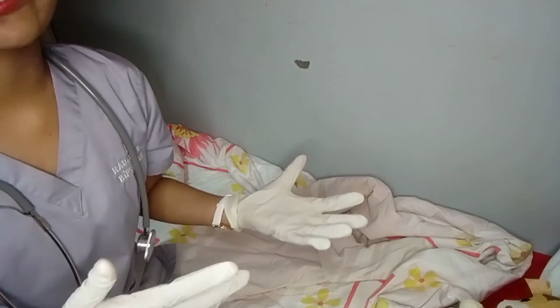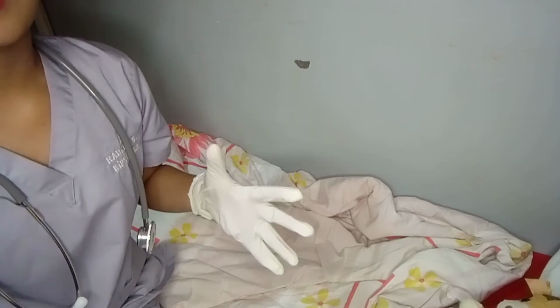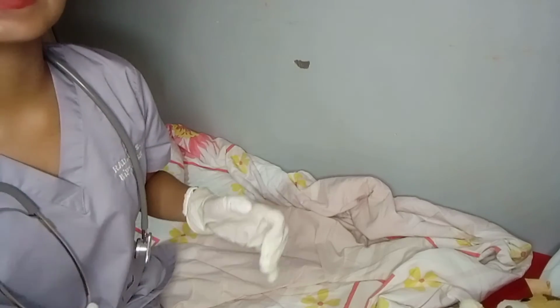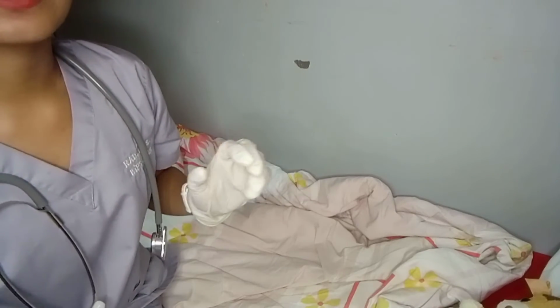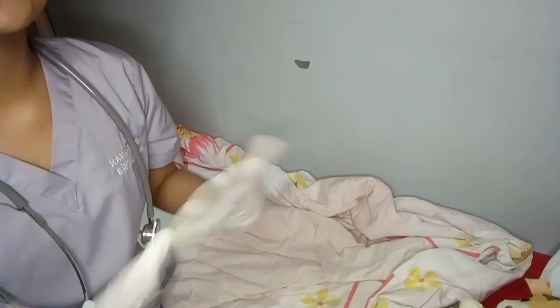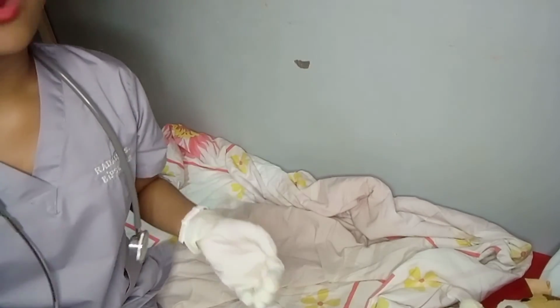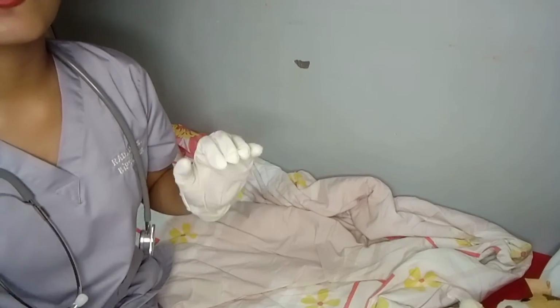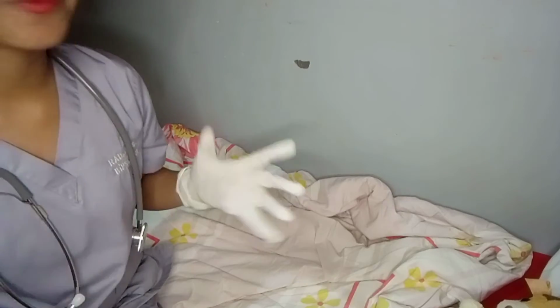So I will observe the patient in how she is acting, and I will observe if she is in pain or exhausted or happy or etc. So the mother is somehow happy.